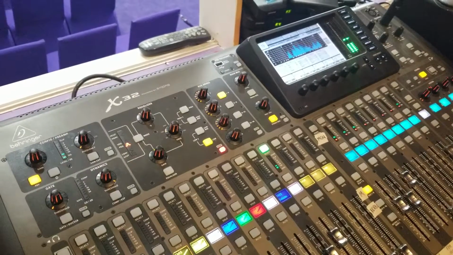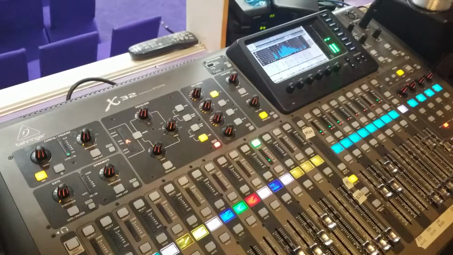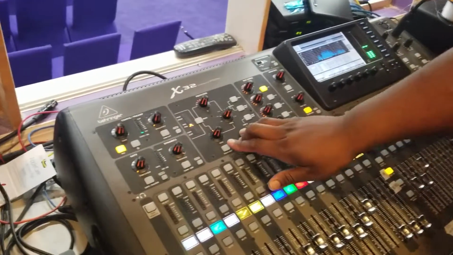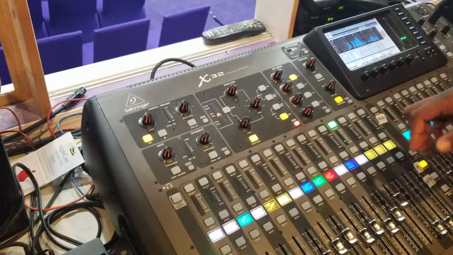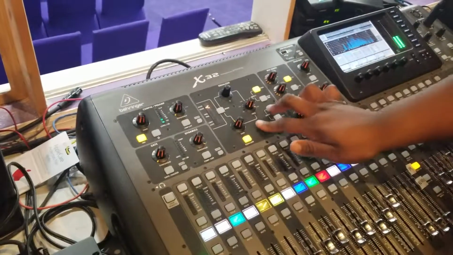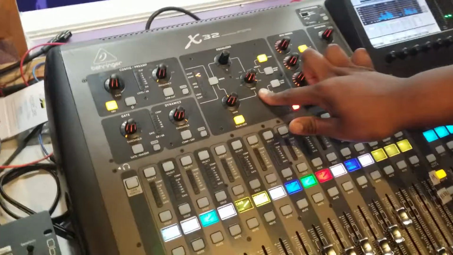And now let's say it's in the middle of a service, I'm talking, and I want to have more highs. I want my highs to be amplified. I always hit this equalizer button just because. Now I'm going to go over to my highs. I selected my highs. Now there are two buttons here. There's gain and there's frequency.